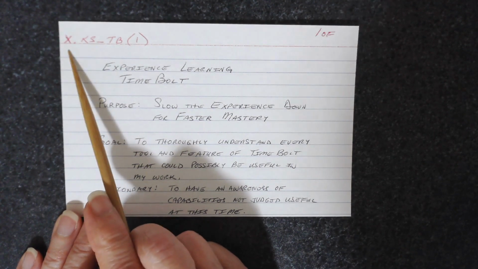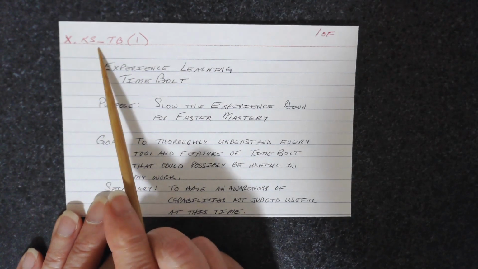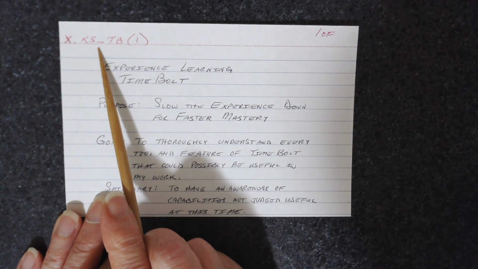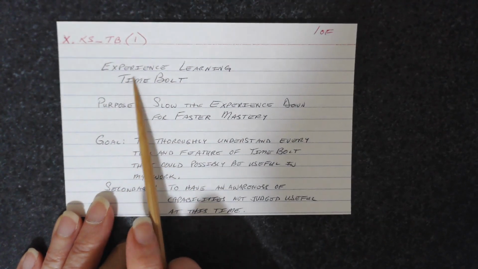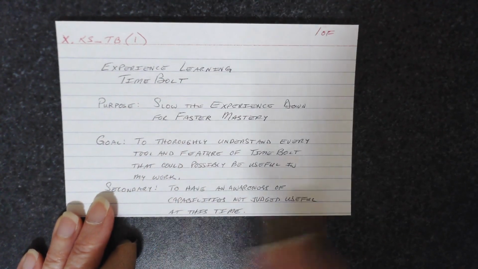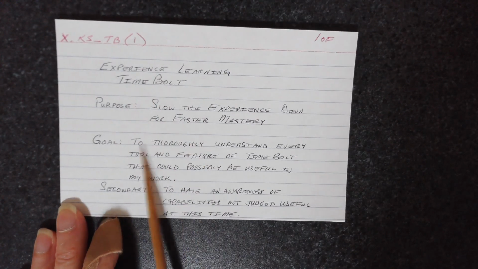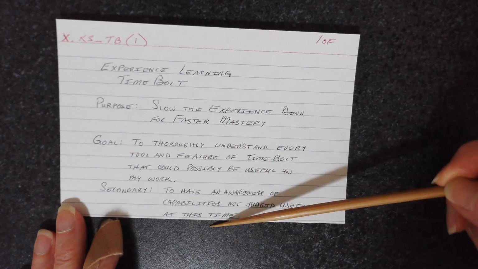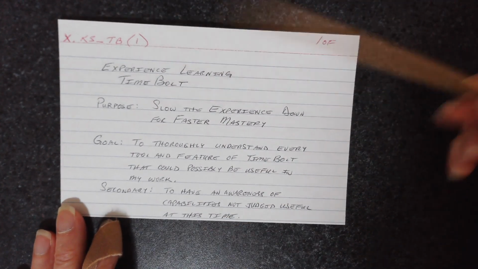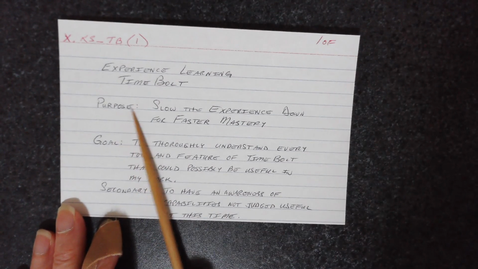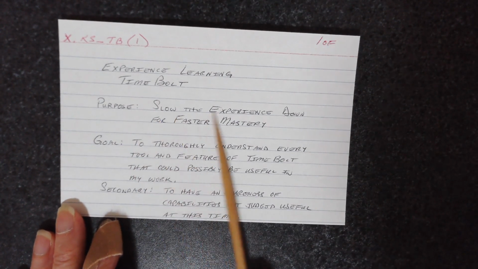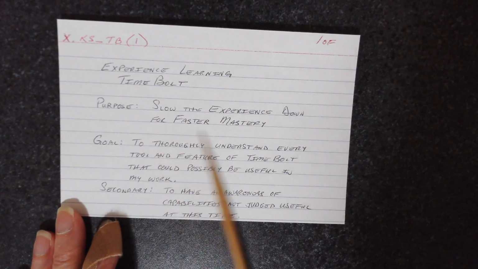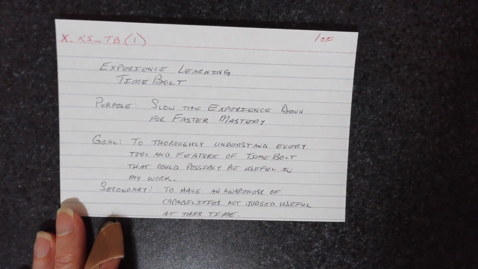And X in this case stands for experience. KS, Kathleen Spracklin, because it's my experience, and TB, because it's my experience learning TimeBolt. I set this up much like I would set up a regular bib card for another source, like I were learning from a source. So I've given it my purpose, and my purpose is to slow the experience down for faster mastery. And I can explain that a little bit.